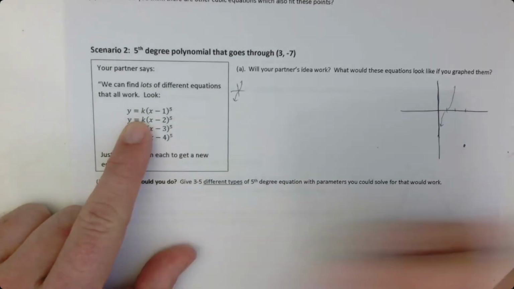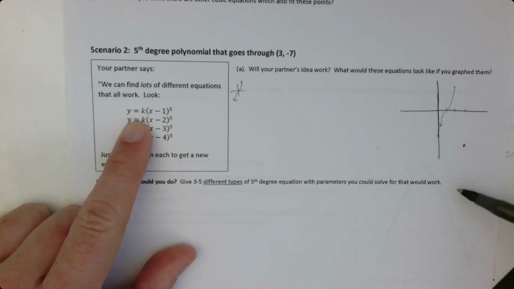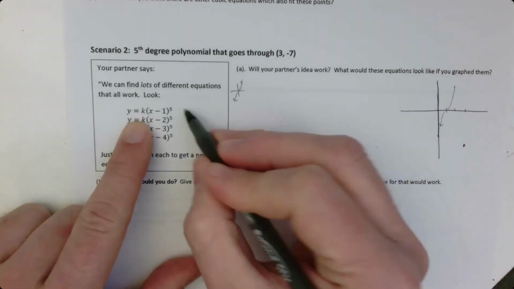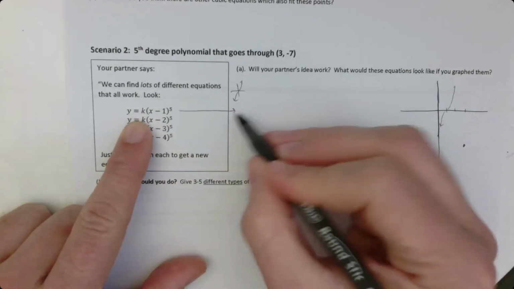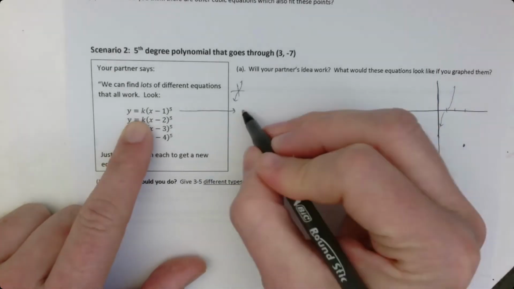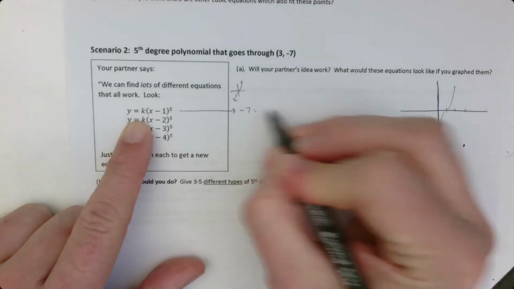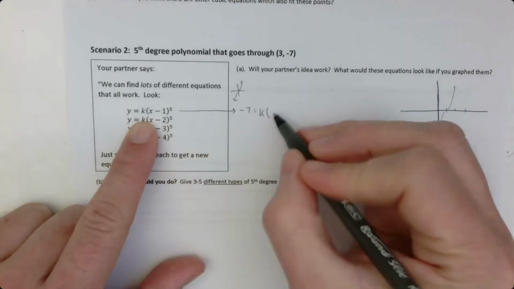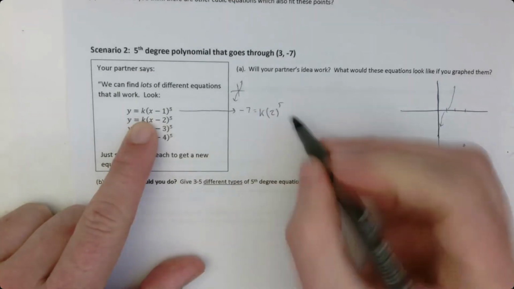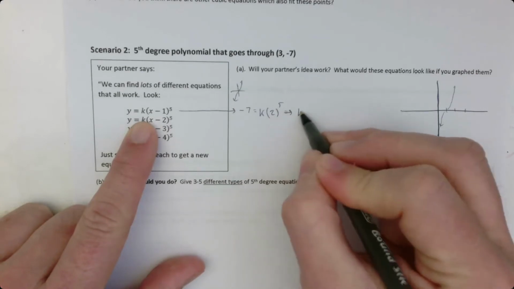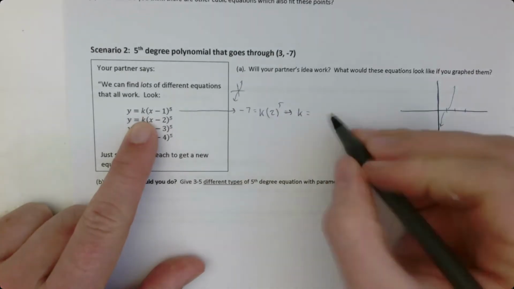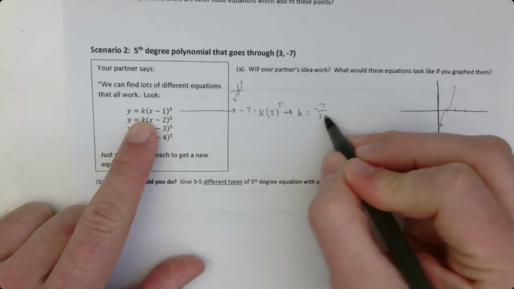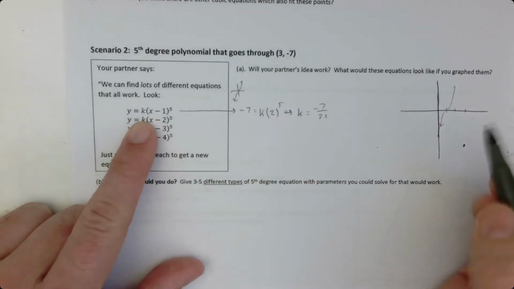If k is negative, that would flip it upside down. And so the answer is yeah, absolutely. In fact, let's just do 1 to convince ourselves that's going to make sense. So here I've got a y value of -7. Here's k. X is 3, so 3 minus 1 is 2. 2 to the 5th is 32. So that means k is -7 divided by 32. Cool, and that's done it.